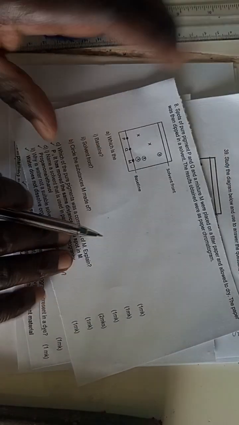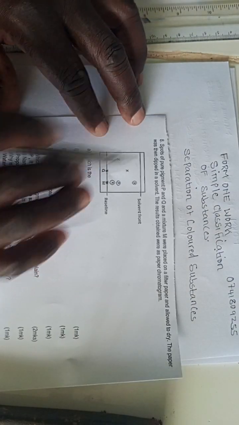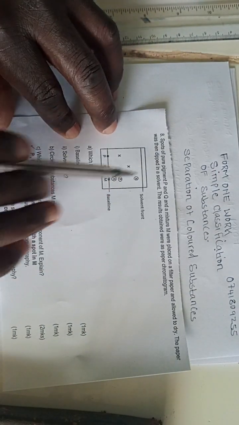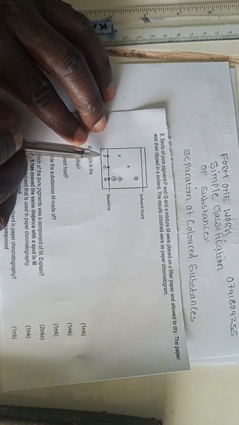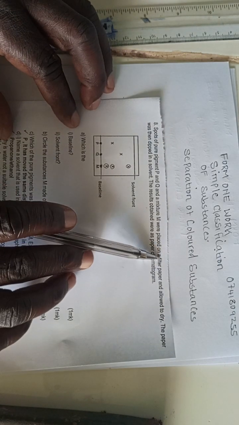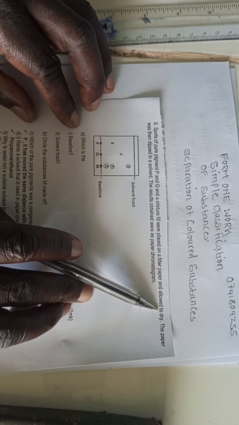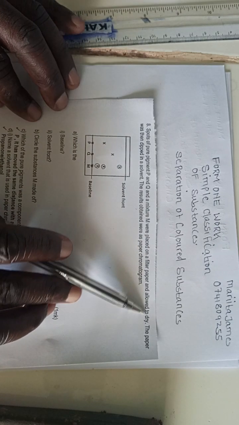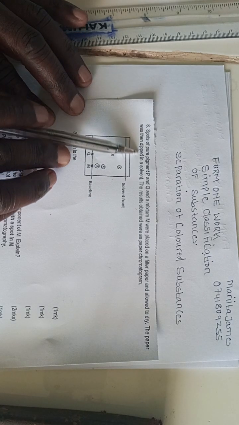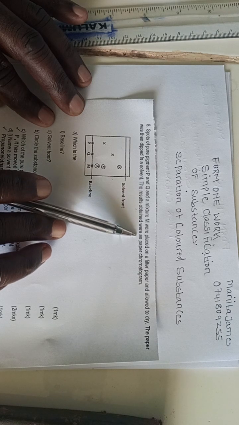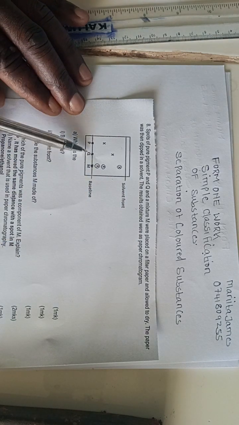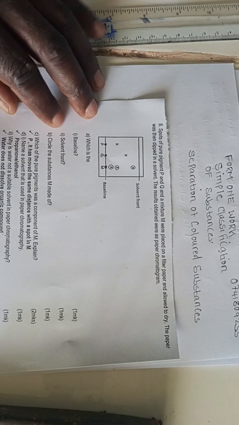We proceed. Now, spots of pure pigments P and Q, and a mixture M, were placed on a filter paper and allowed to dry. The paper was then dipped in a solvent. The results obtained were as in the paper chromatogram. So this is the result that you can obtain from here.